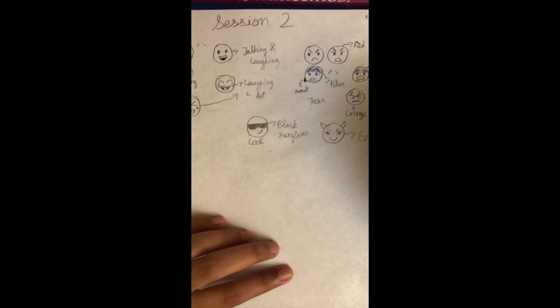Same way, you can just do the same thing, and this shows that they're evil. Do evil people actually have horns, and are they red? No, but it's just a representation.